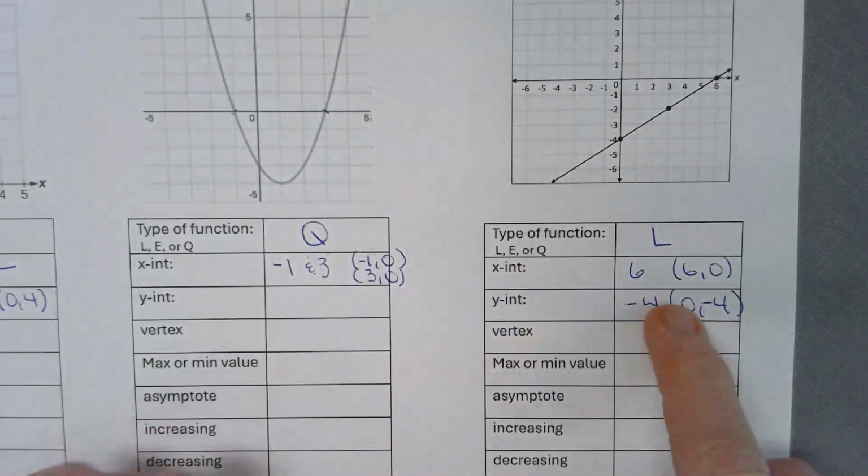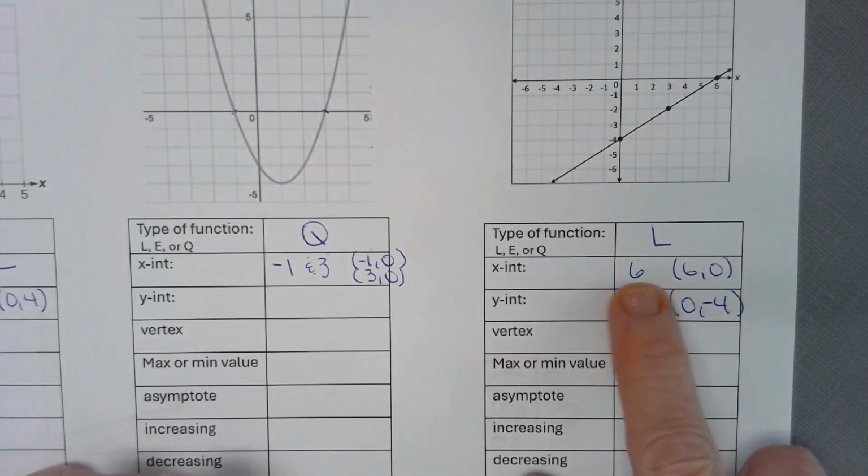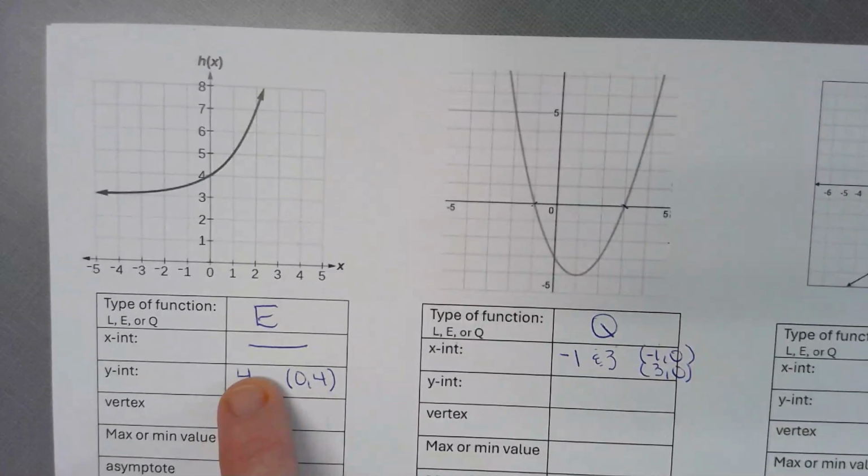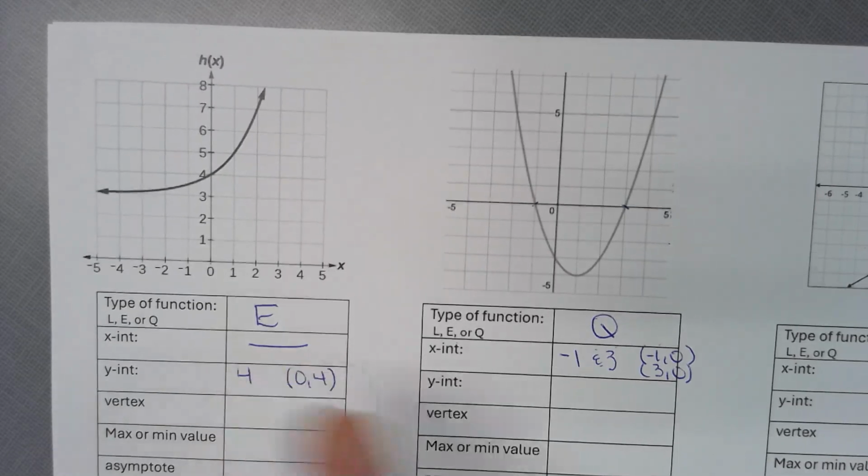Okay, also notice, x-intercepts for linear, how many do we have? 1. X-intercepts for quadratics, how many do we have? 2. How many do we have for the exponential? None. It doesn't cross the x-axis at all. So see those 3 differences in that.